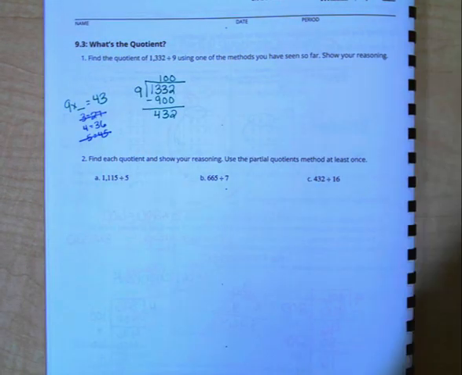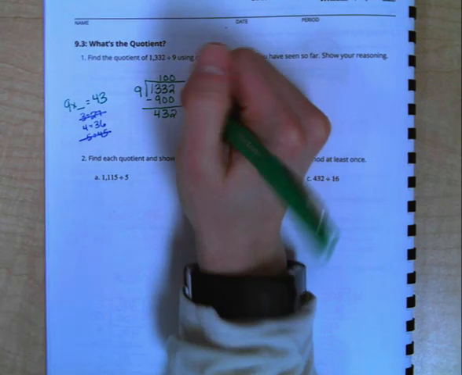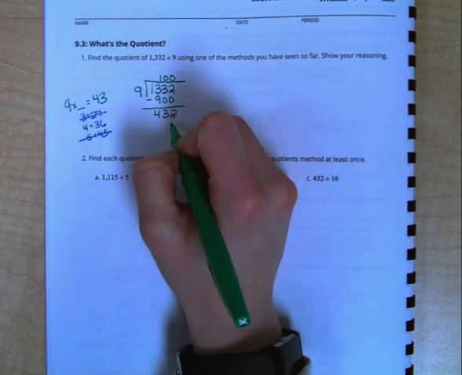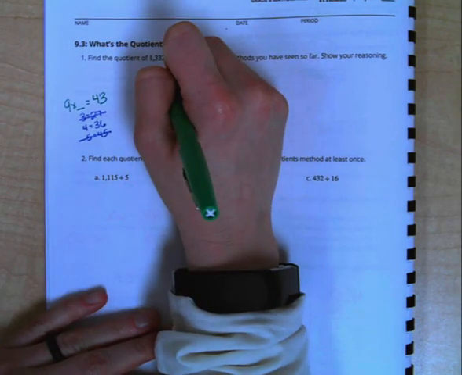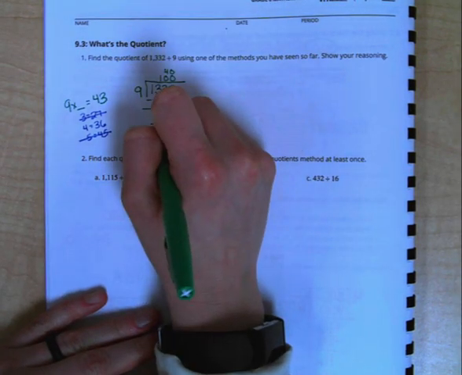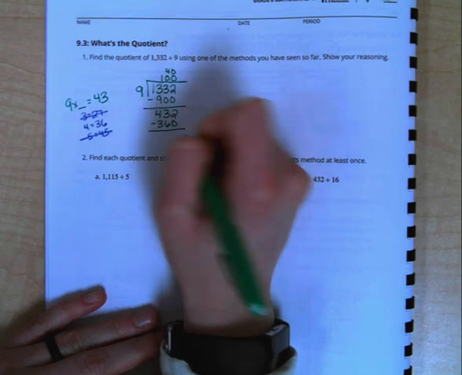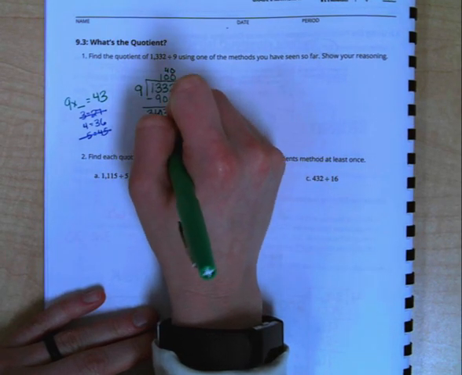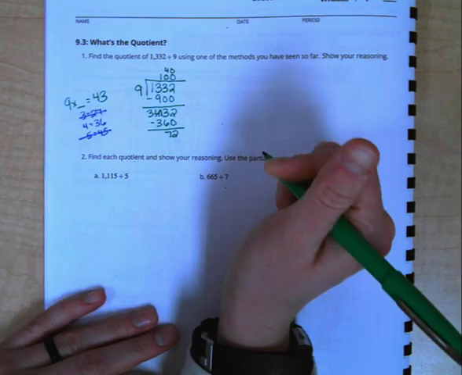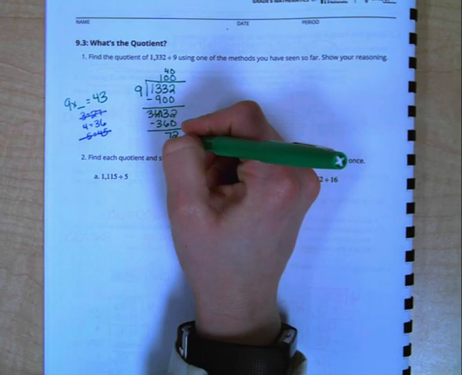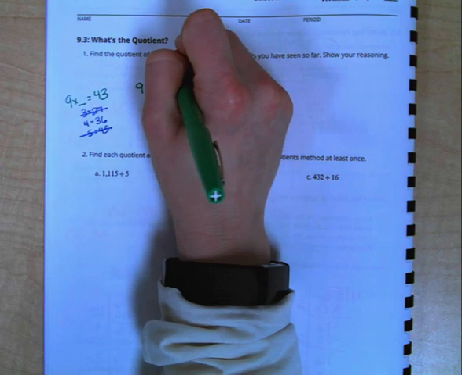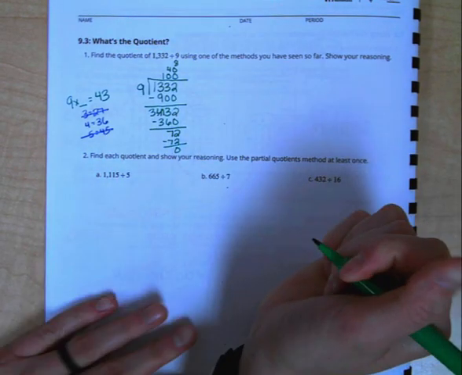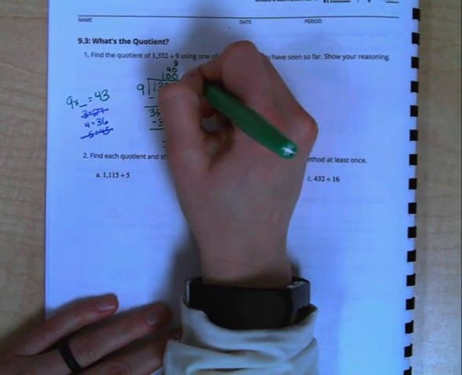So I'm going to do 4 groups. Okay, now 9 times 4 would be 36, but I want to get to 360, so I'm going to do 40. And we can subtract. We'll have to borrow here. 13 minus 6 is 7. Okay. Now I'm down to lower digits. I know that 9 times 8 is 72, so I'm going to take out a group of 8. And I have 0 left over, which means I have no remainder.